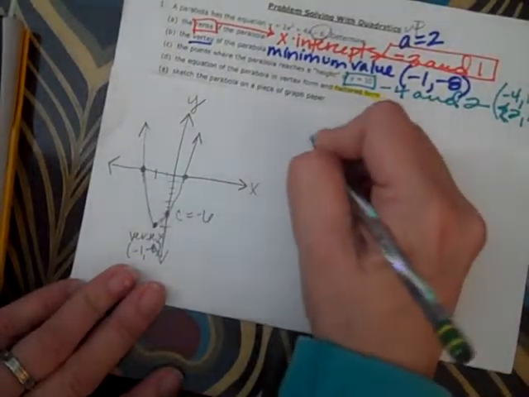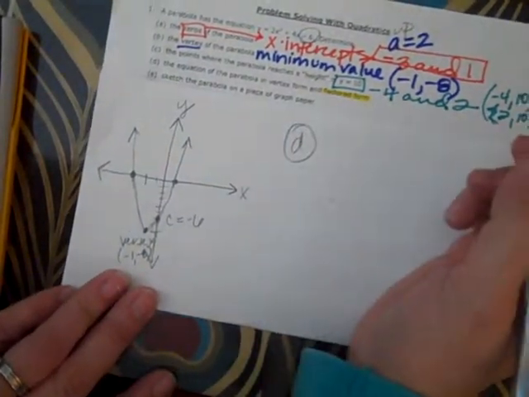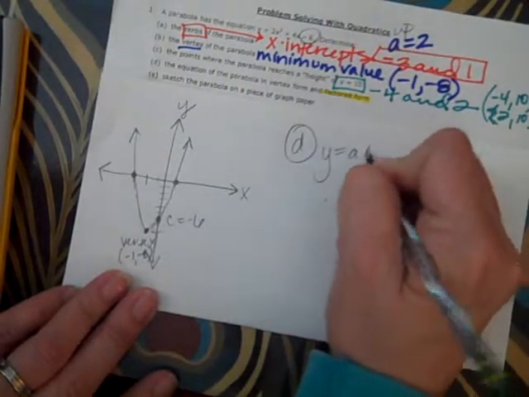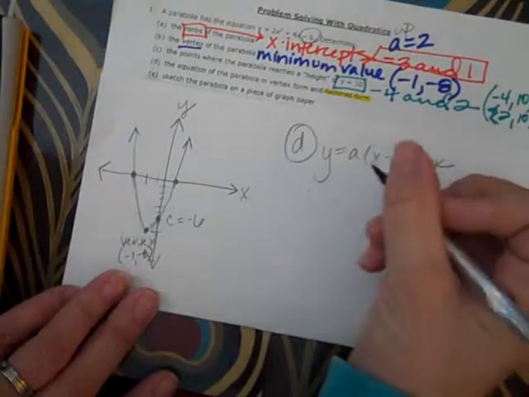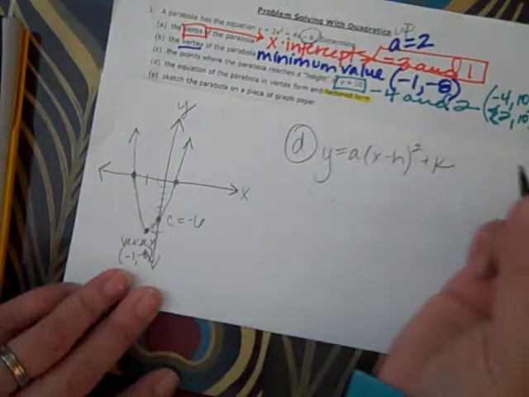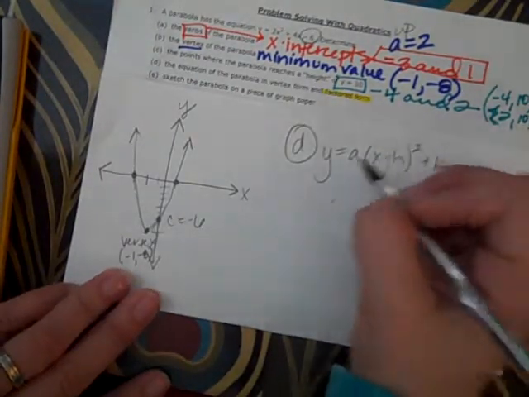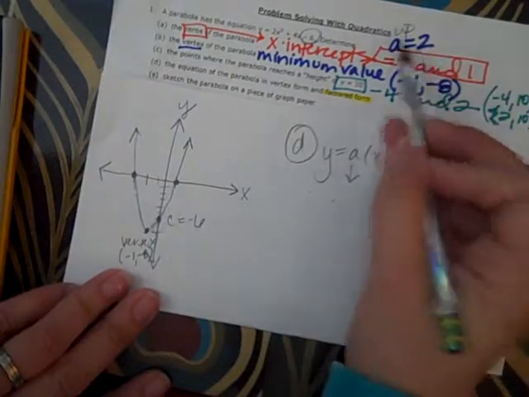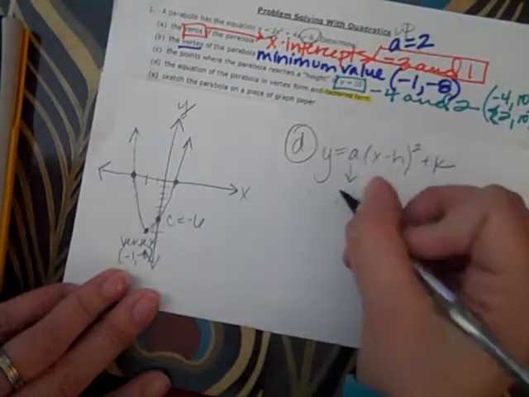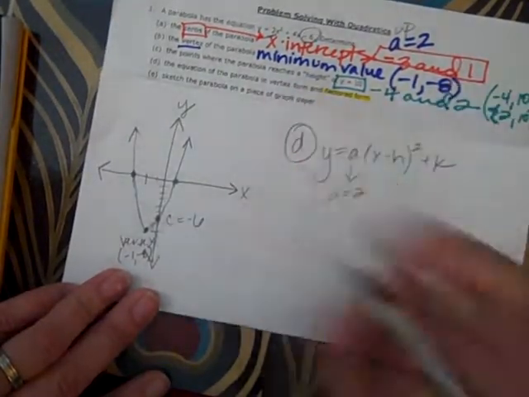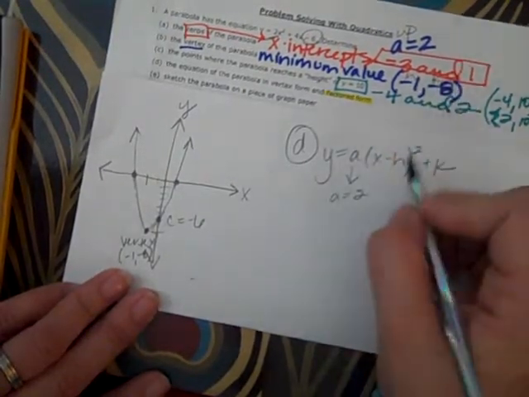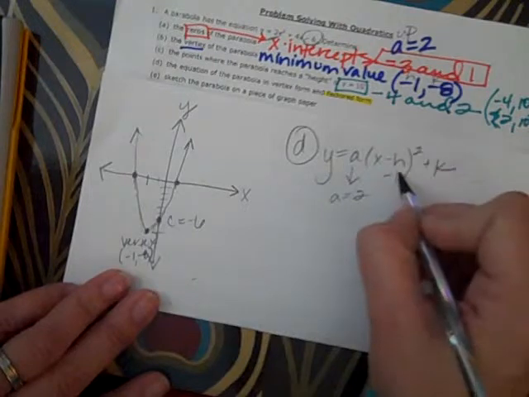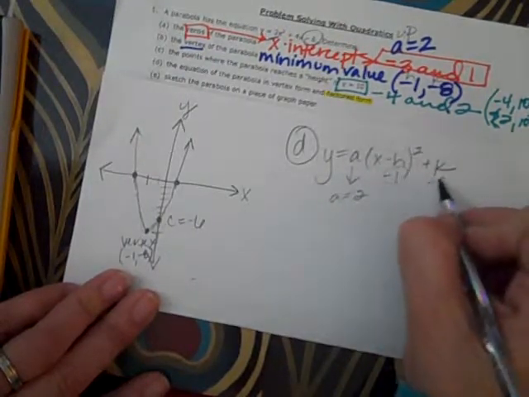So I left behind part D, the equation of the parabola in vertex form, y equals a times (x minus h) squared plus k. And in order to put it into vertex form, I need a couple things. I actually know a. We already talked about it. The a in standard form is the a in vertex form, and then the h and the k we actually found as well. The h is negative 1, and the k is negative 8.